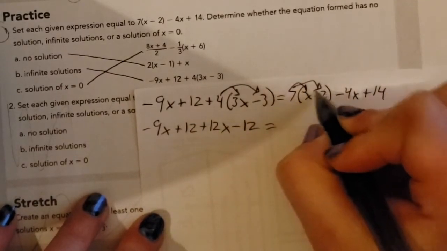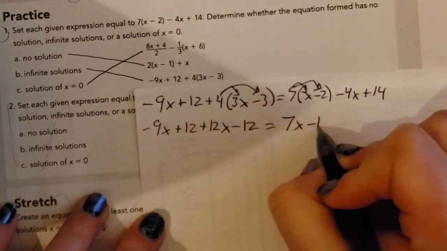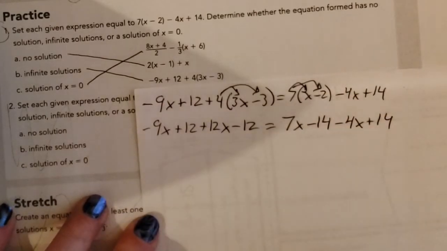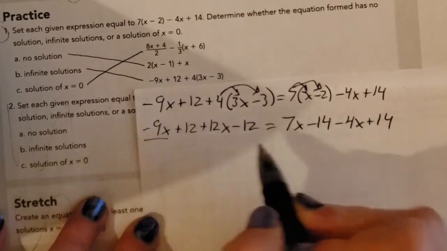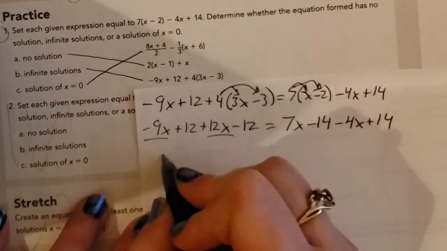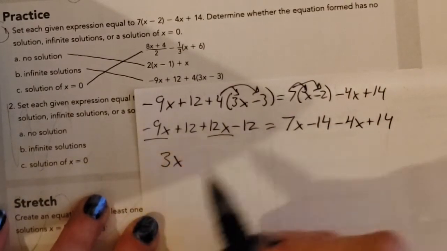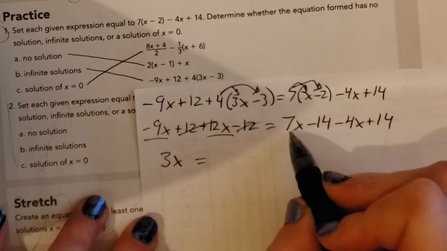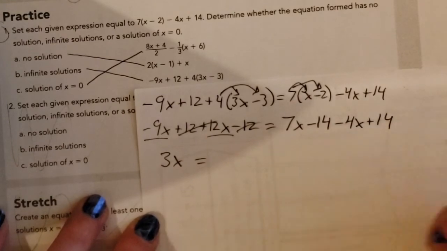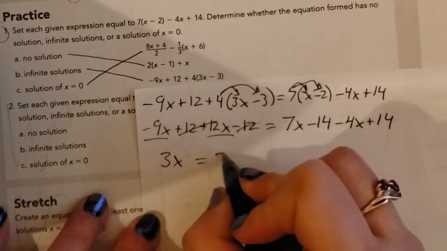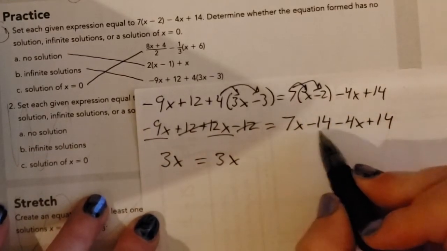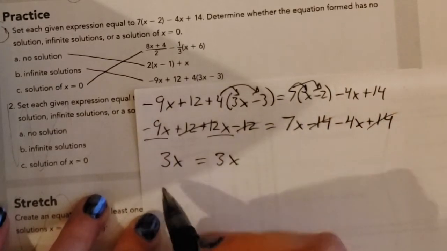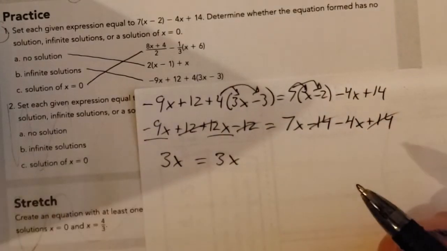Distribute out that 7. And everything else stays the same. Okay, combine like terms on either side. Negative 9x and 12x is 3x. 12 and negative 12 is 0. On the right-hand side, 7x minus 4x, that's just 3x. And negative 14 plus 14, that's 0. So I have 3x equals 3x.